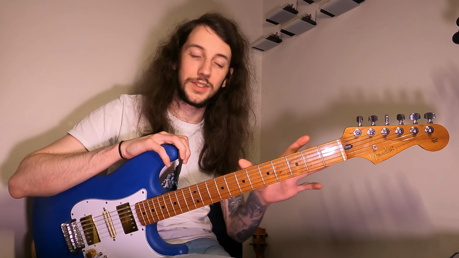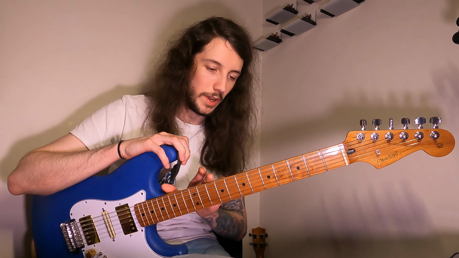So today we're going to look at all 5 positions of the melodic minor scale, all the way up the neck. We're going to do it in the key of G. I'm going to have diagrams popping up here. You can download those for free from my website. There's a link down in the description if you like. But without further ado, let's dive into it.